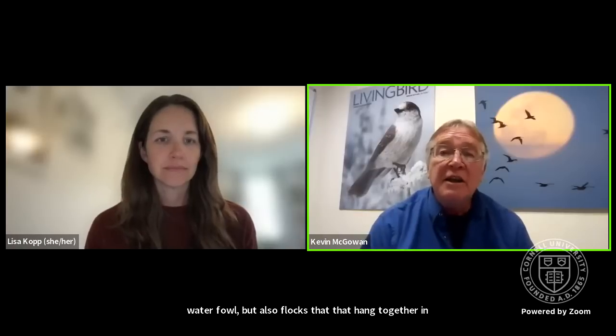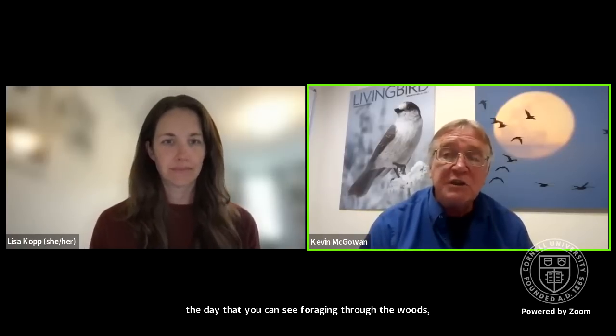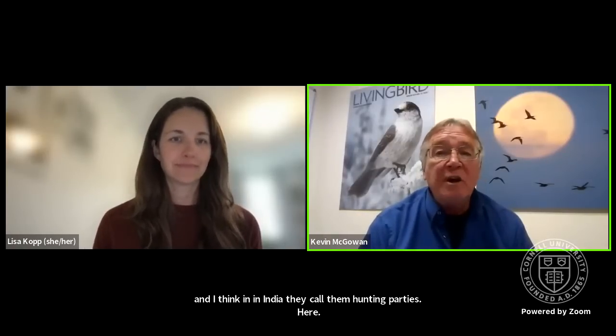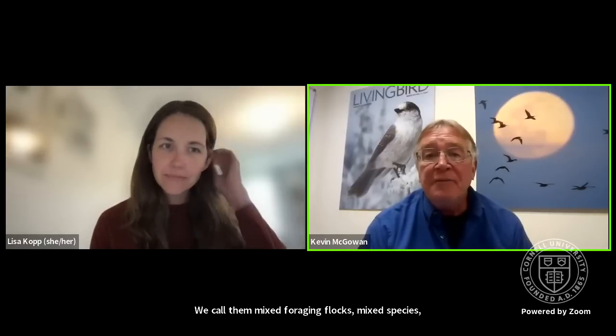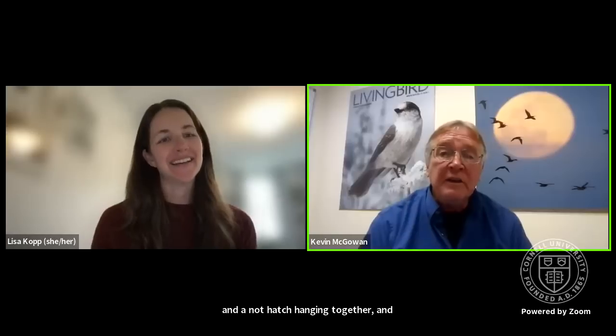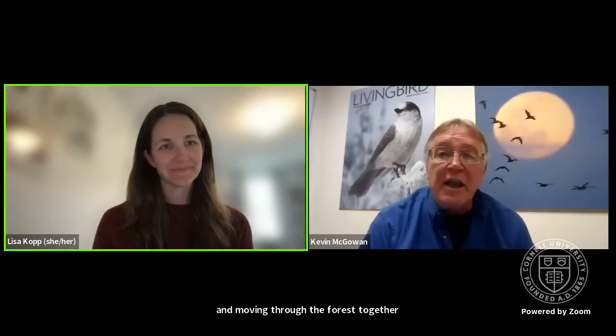And I think in India, they call them hunting parties. Here we call them mixed species foraging flocks, where you'll have a flycatcher and a woodpecker and a chickadee and a nuthatch hanging together and moving through the forest together, because they get something out of it. And again, a lot of protection.